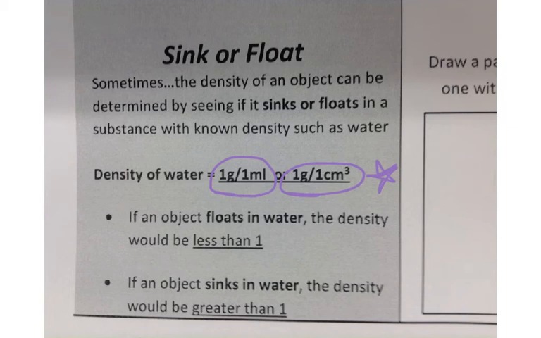Okay. Now, if an object was seen to float in water, that means its density is less than 1, which means that for the same amount of volume, it has less mass. So if it took up the same amount of space, it would have less mass. If the object sank in water, then you know that its density was greater than 1, because water has a density of 1 gram per milliliter. So you knew that it would have to be greater than that.